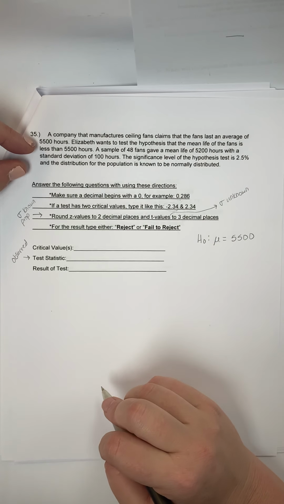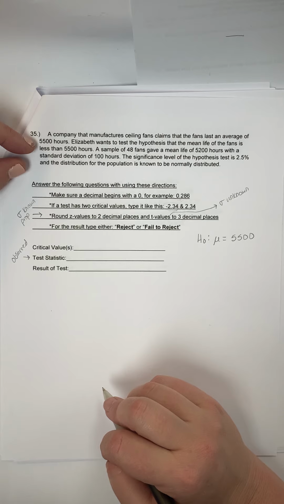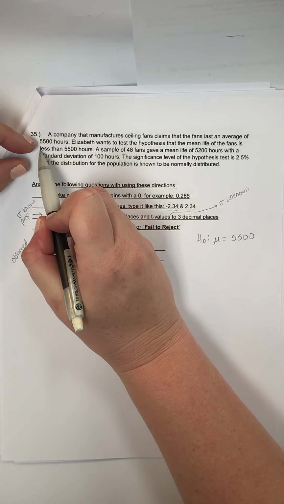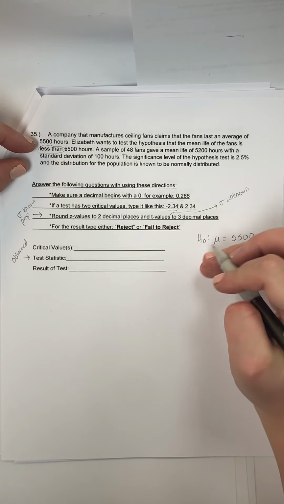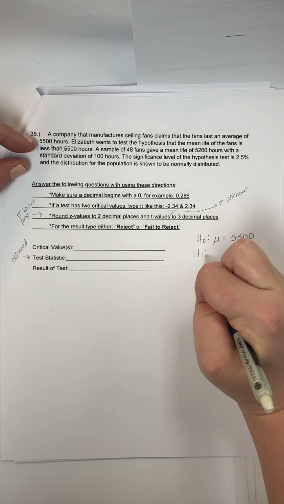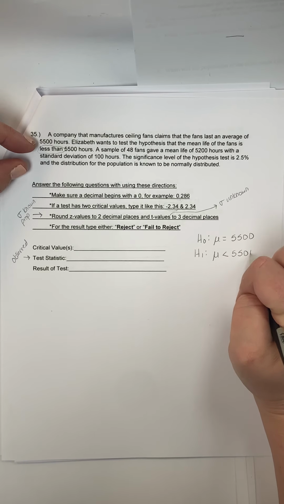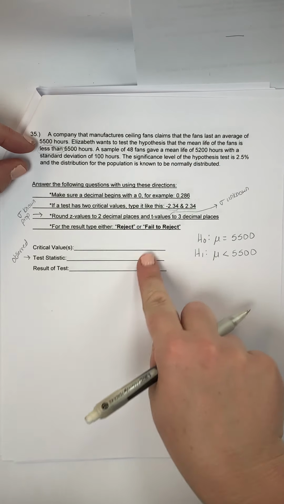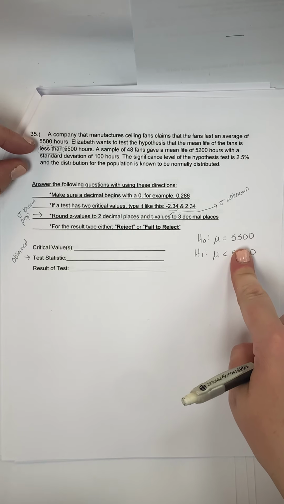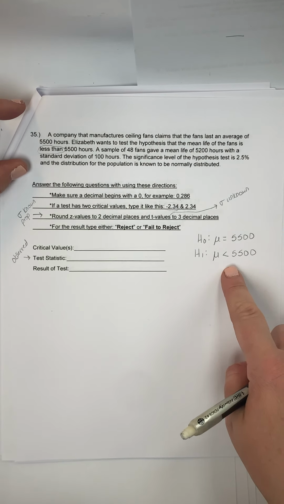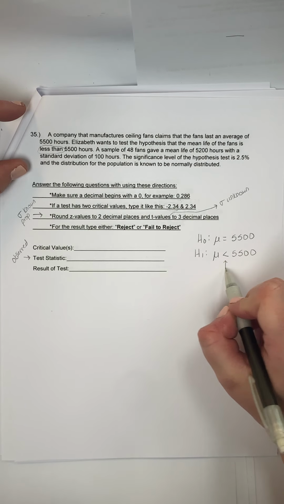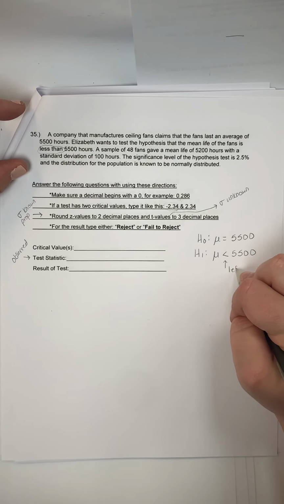Okay. Elizabeth wants to test the hypothesis that the mean life of the fans is less than. So Elizabeth's test is less than. That's your alternative. Now, it doesn't ask for that. You're not going to put that in anywhere. The reason you have this is to know what kind of test you have. And what kind of test do we have?